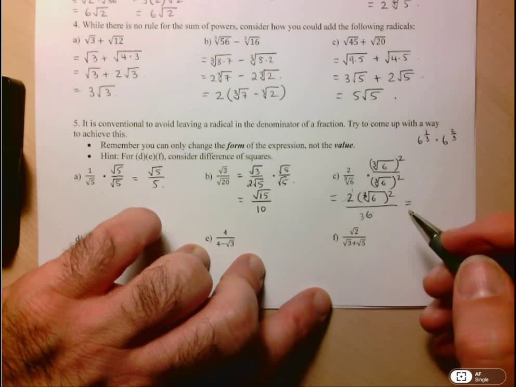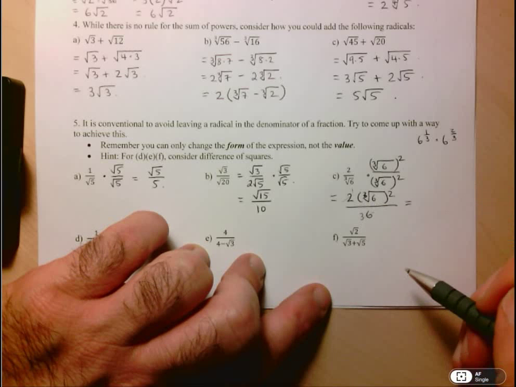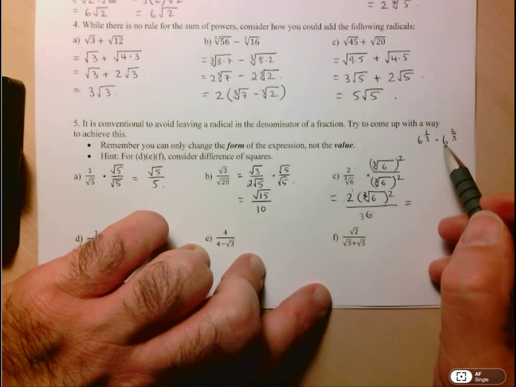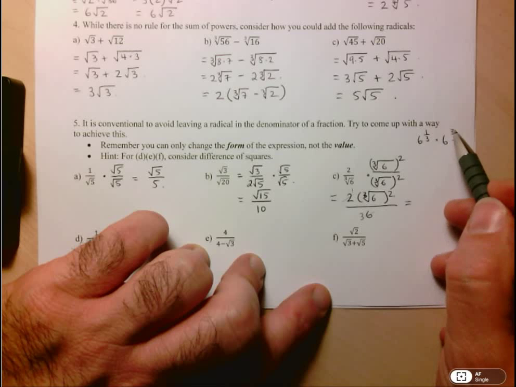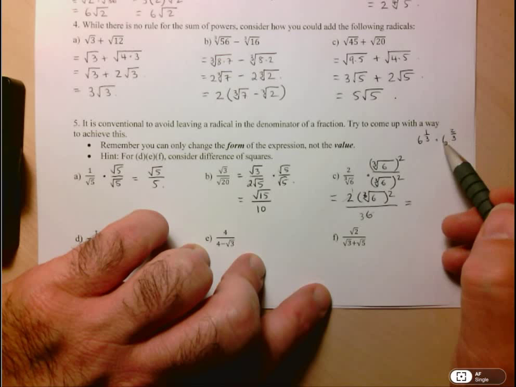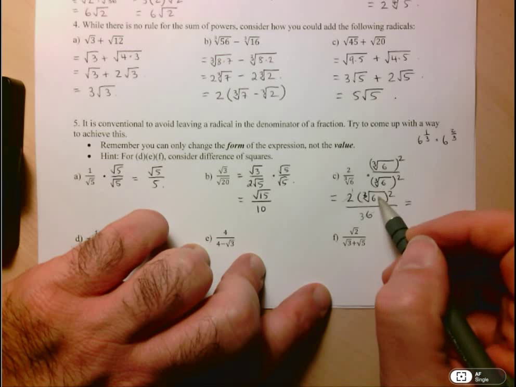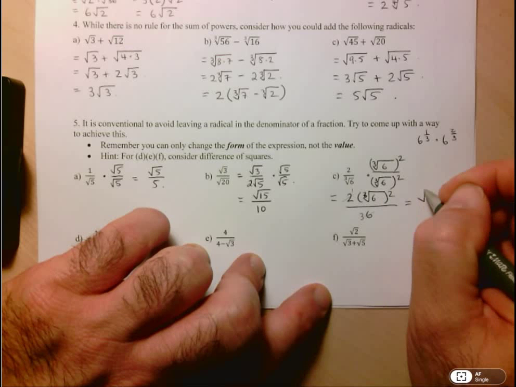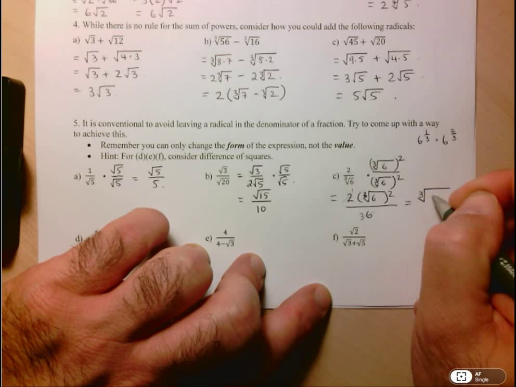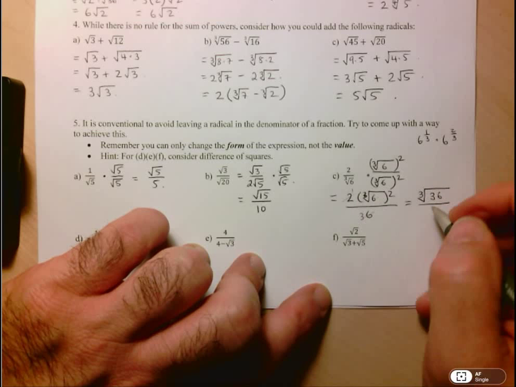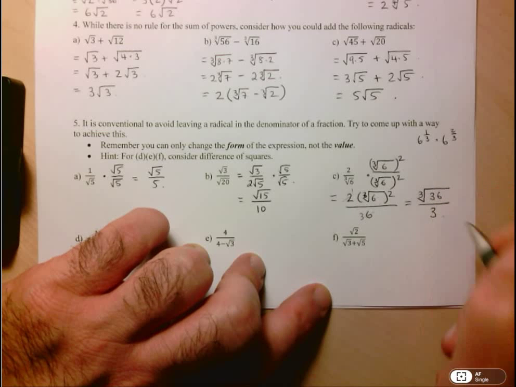And now in terms of just writing this in a slightly nicer way, remember that when I have 6 to the 2/3, I could do cube root of 6 squared, or I could do 6 squared inside a cube root. So I'm going to switch these over, and I'll write that as the cube root of 36 divided by, and now I've simplified the fraction, divided by 3.